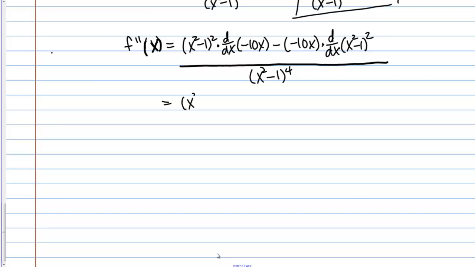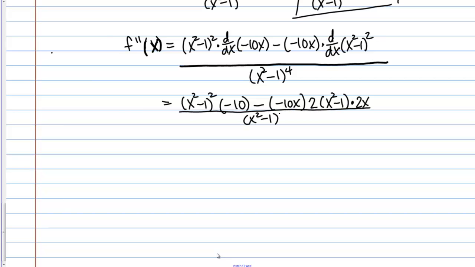So this is going to give me (x squared minus 1) quantity squared times the derivative of negative 10x, which is negative 10, minus negative 10x. Okay, so now we want to take the derivative of (x squared minus 1) squared. I need to remember to use the chain rule on this part. I'm going to bring that 2 down, so I'm using the power rule. I bring the 2 down, and then what's left is raised to the first power. But then I have to remember to multiply by the derivative of the inner function. So that's going to be times 2x, right? The derivative of x squared minus 1 is 2x. Okay, and then the denominator is just the same: (x squared minus 1) to the 4th.